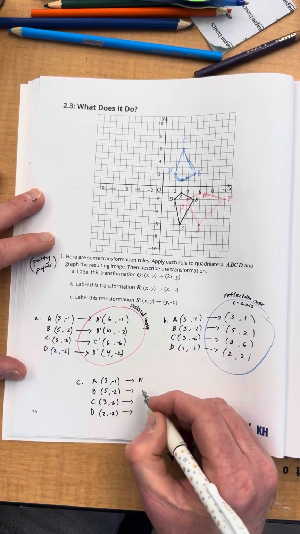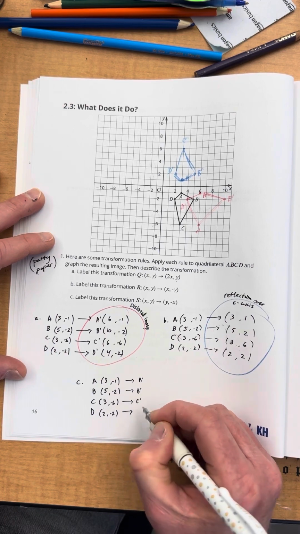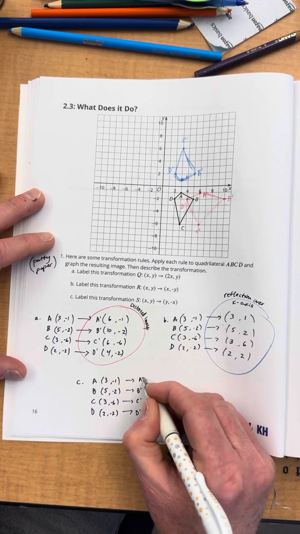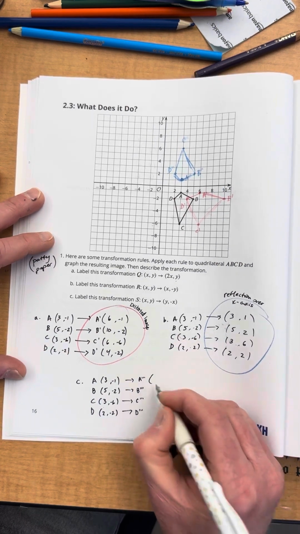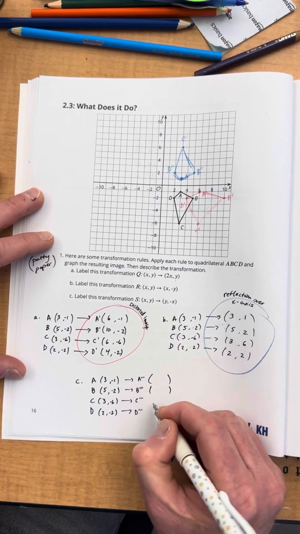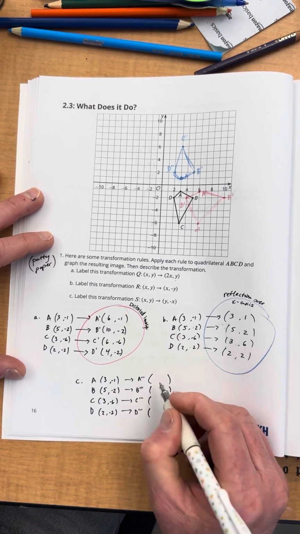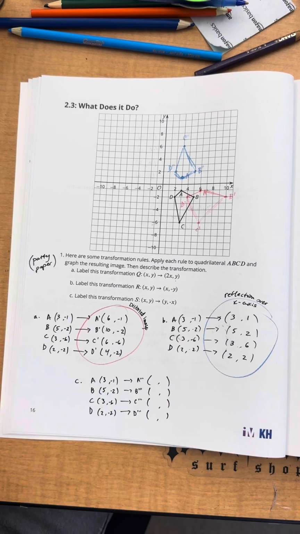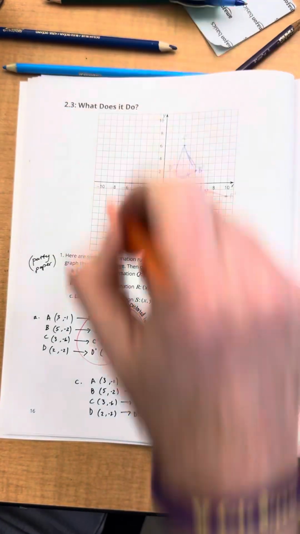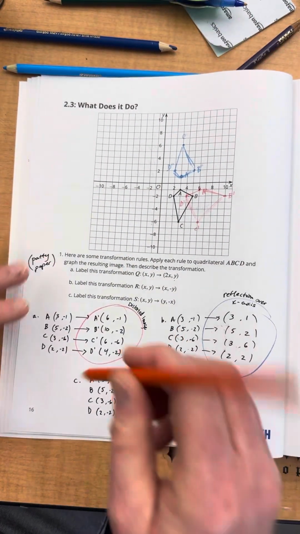And then you can say A prime, B prime, C prime, D prime. If you want to do triple prime so you don't confuse things, that works. And then we're going to get the new coordinates, plot the points, and then analyze. Let's go with orange for this one.